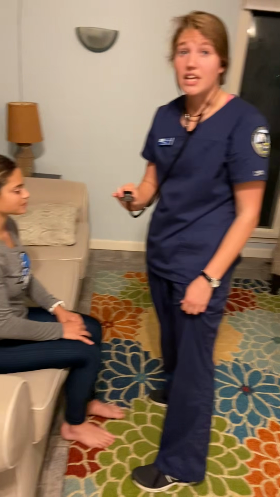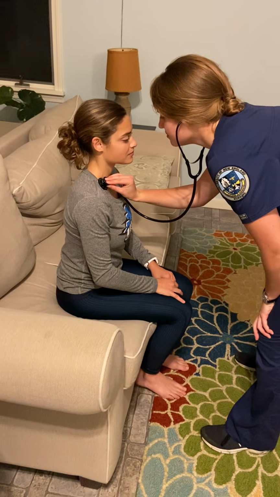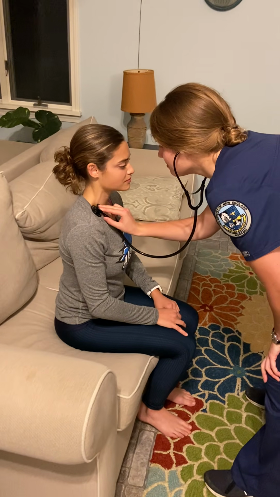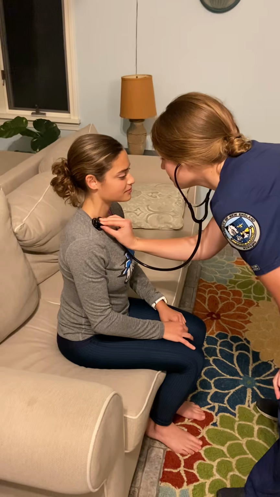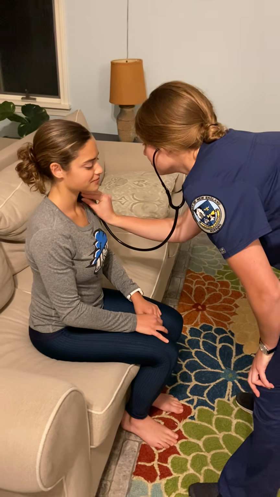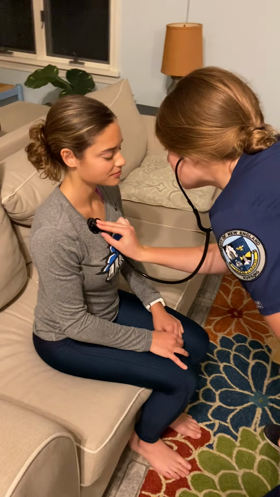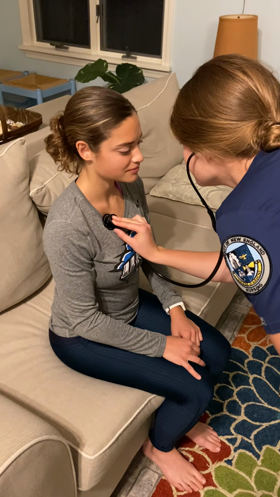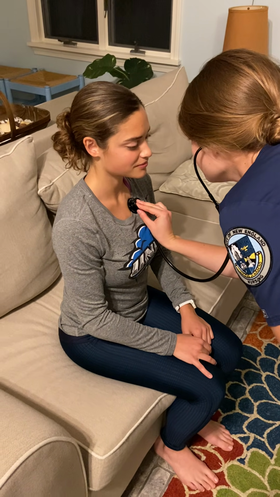I'm going to start with the apices. And take a deep breath for me. And another deep breath for me. Another deep breath for me. And another.